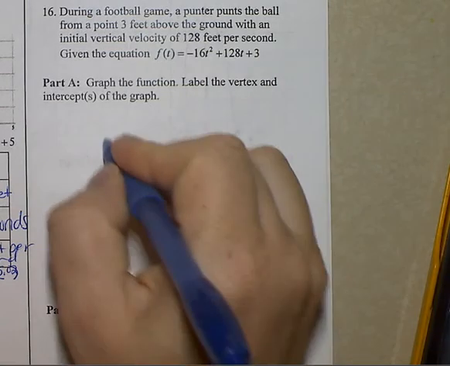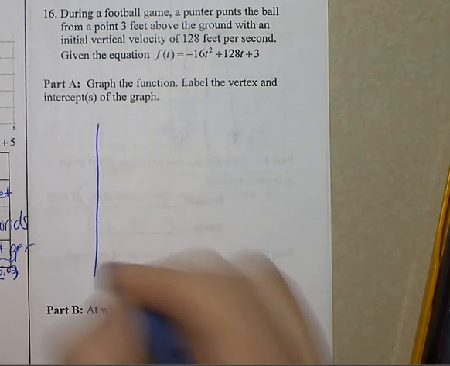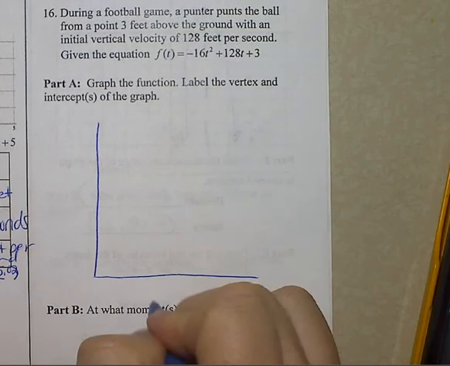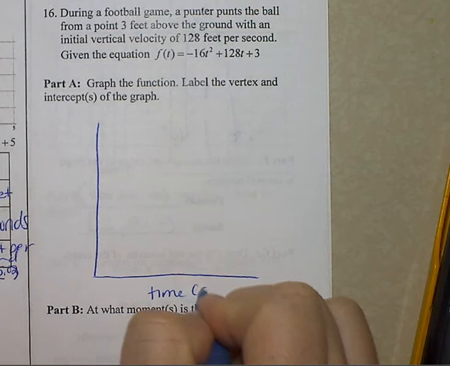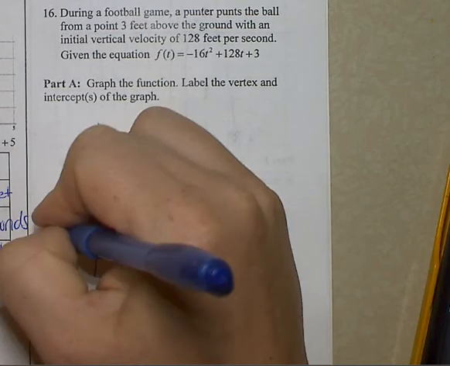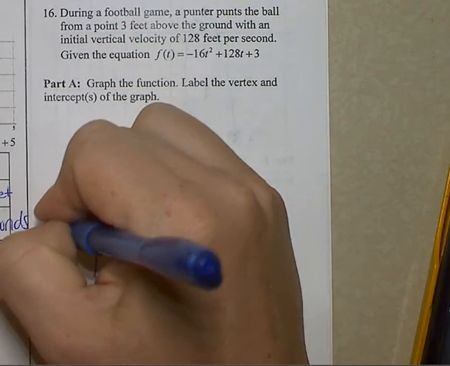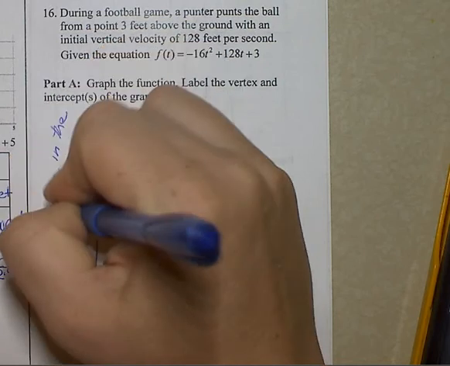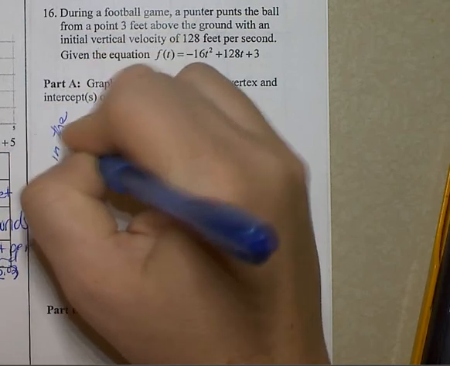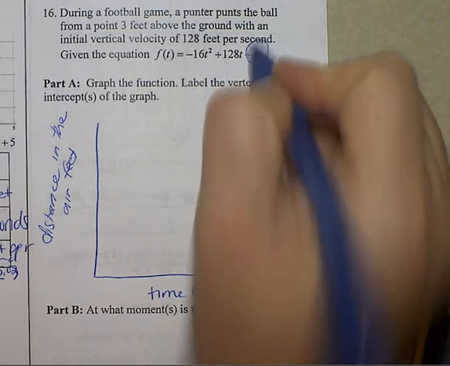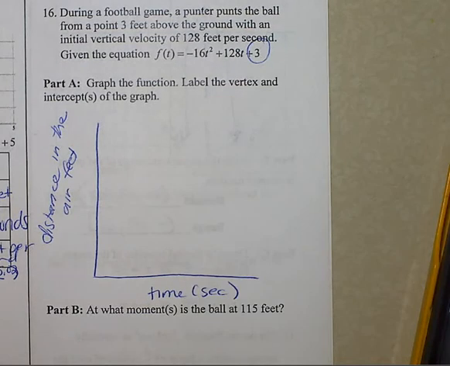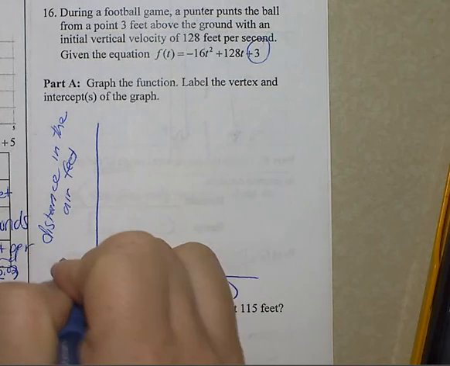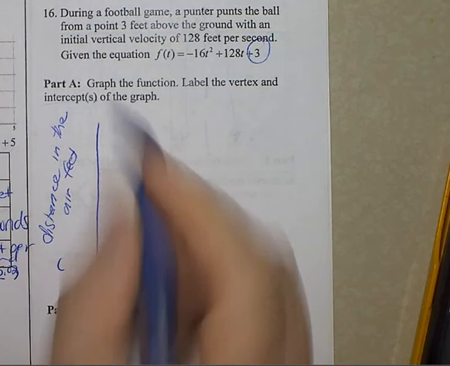Okay, so here's our graph. And this is not going to be drawn to scale, but we are going to include these things. All right. This is time in terms of seconds. And this is distance in the air, and it's in terms of feet. So I can see that the ball leaves the punter's foot 3 feet above the ground. So I'm going to graph that intercept at (0, 3).